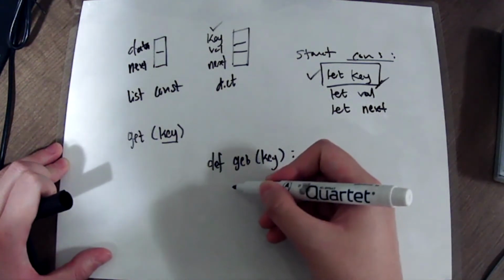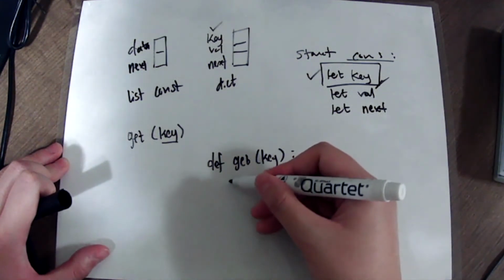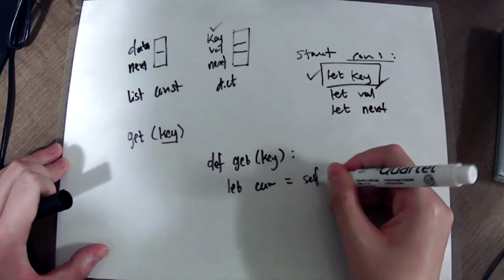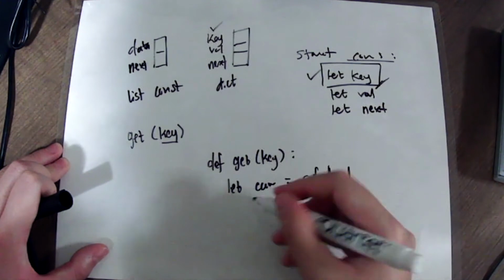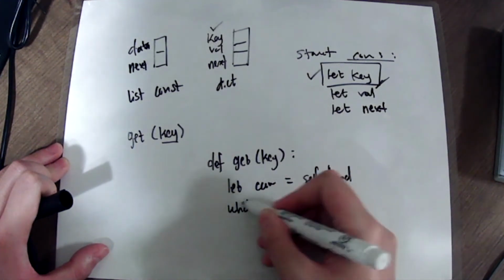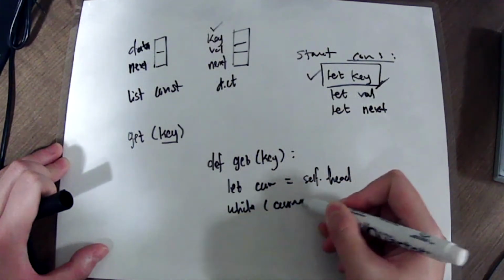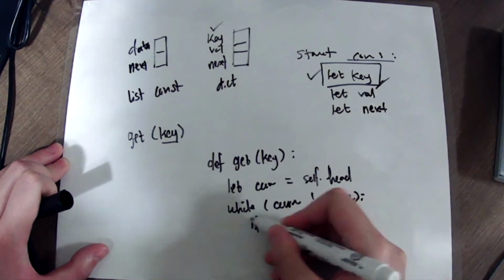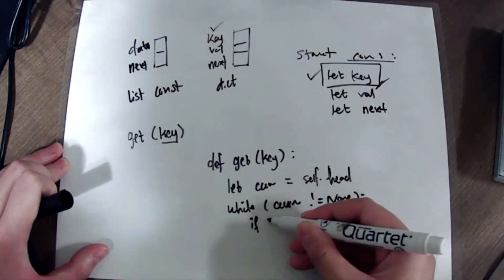So let cur equal self head, and we iterate again while cur is not equal to none. We check whether it reaches the key or not.